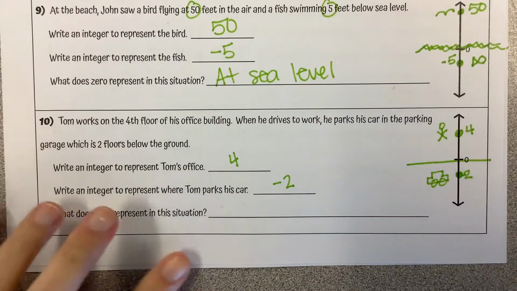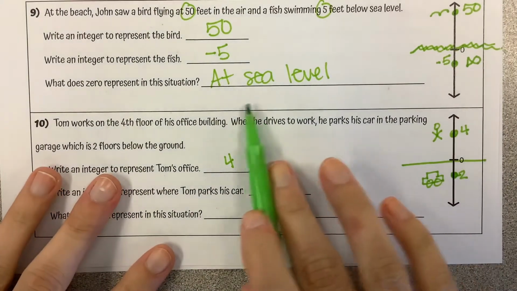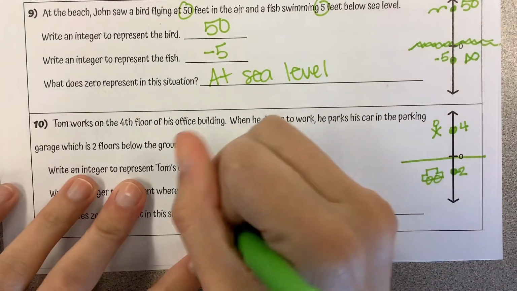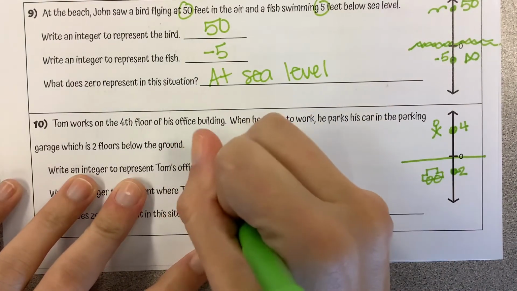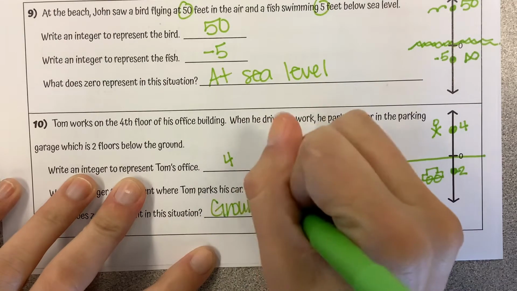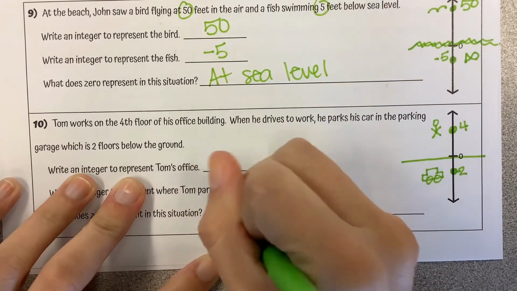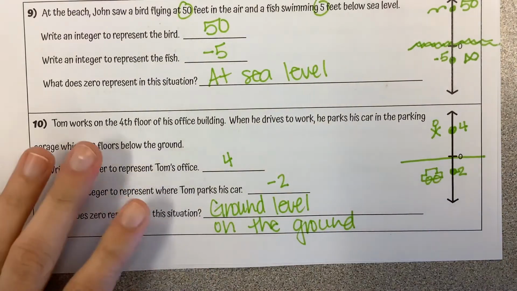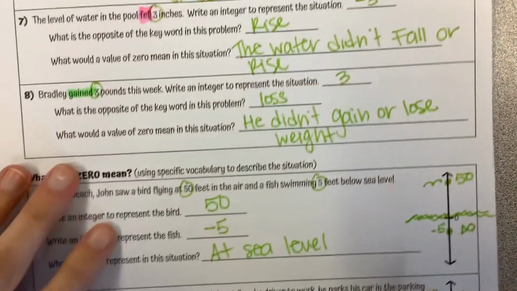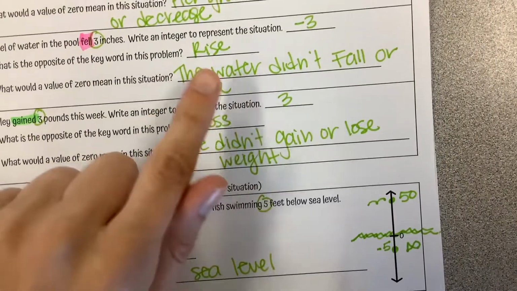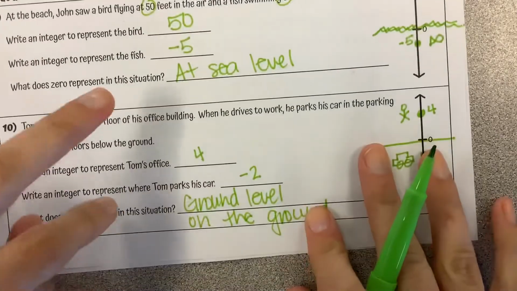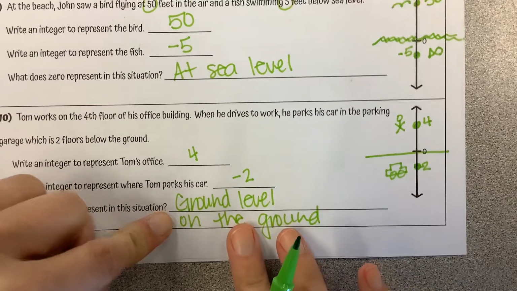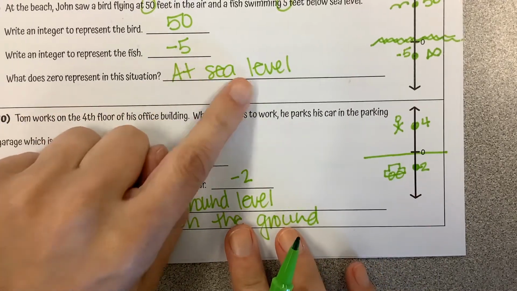And then what does 0 represent? Well, this time we're not talking about sea level, we're talking about the ground. So 0 is just ground level. Or you could just say on the ground. So we have scenarios when we're representing 0 and we're using opposites. He didn't gain or lose, didn't fall or rise. And then we have kind of 2 scenarios where if we're talking about the ground, 0 can just mean the ground level. If we're talking about the sea or water, it could just be sea level.